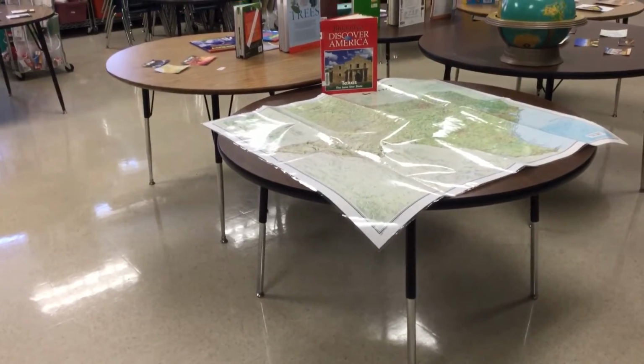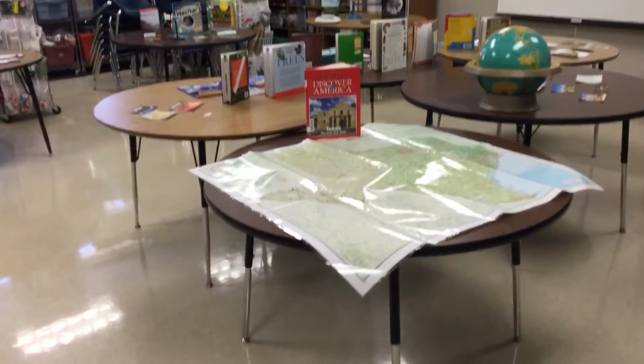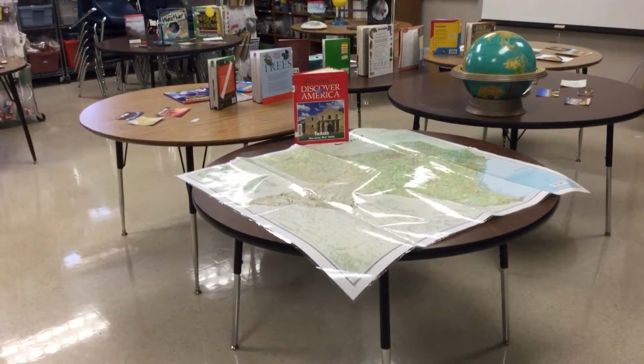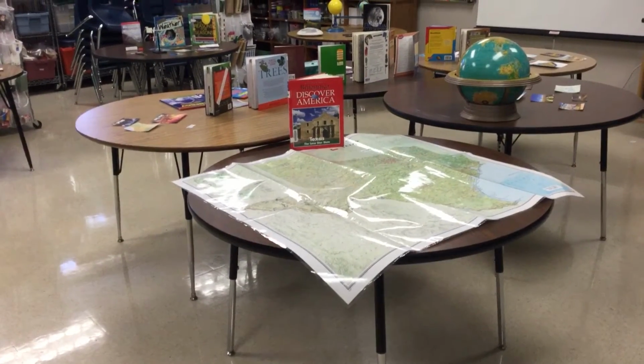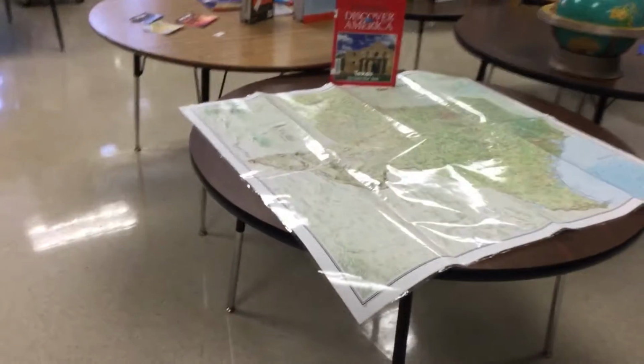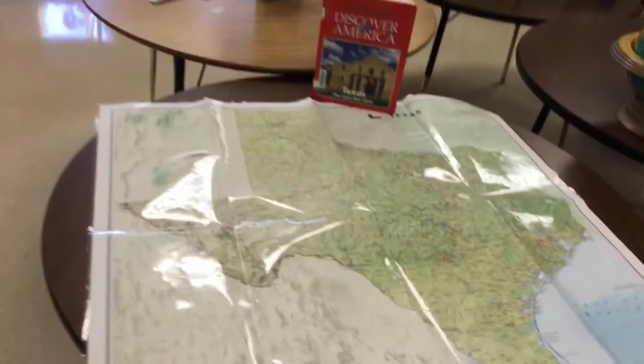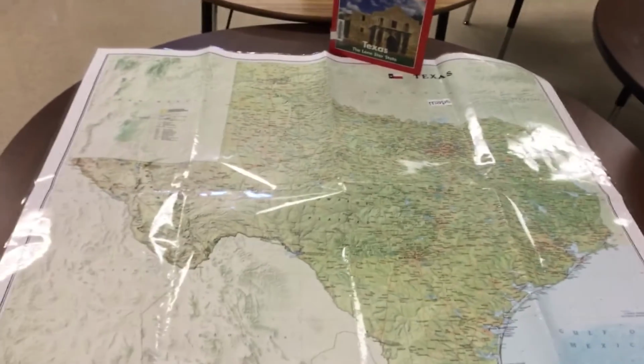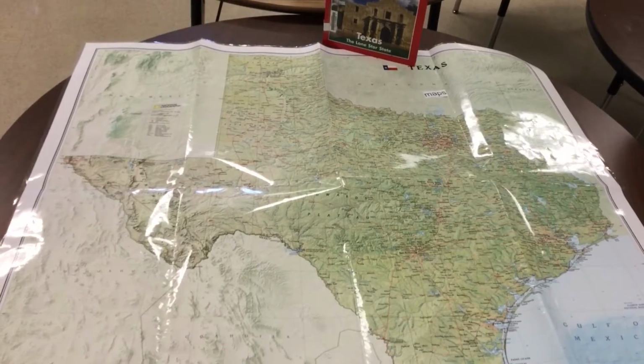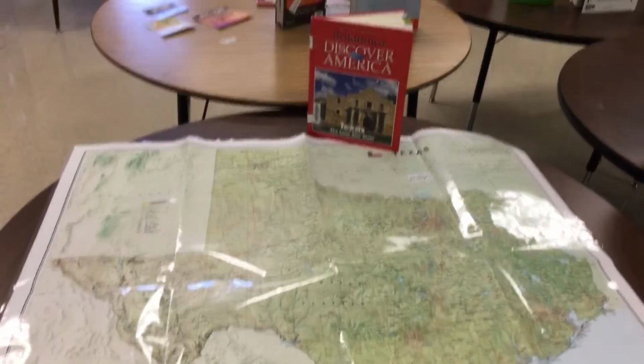Hi, second graders. Today we're going to do a unit inventory about a trip across Texas. And so right here we have our huge map of Texas, and you're going to travel to different cities in Texas.